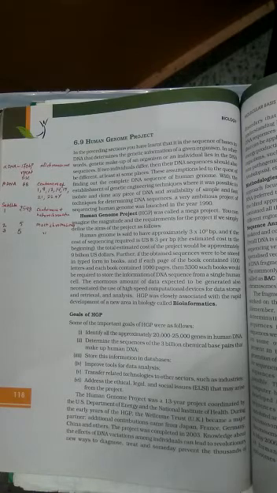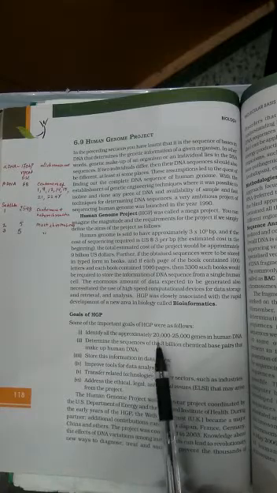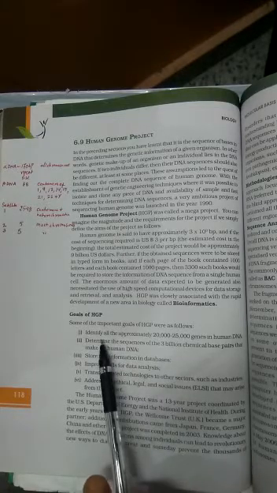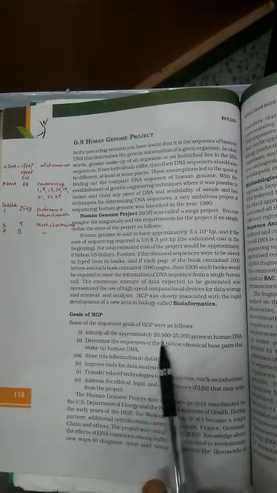Now, what are the goals of the Human Genome Project? Some of the important goals of the Human Genome Project were to identify all the genes in the human DNA.